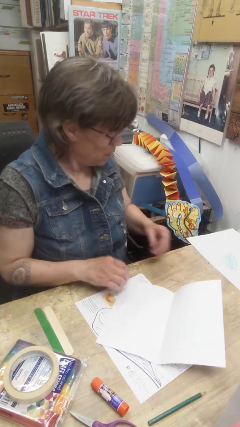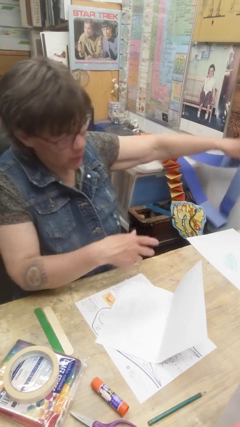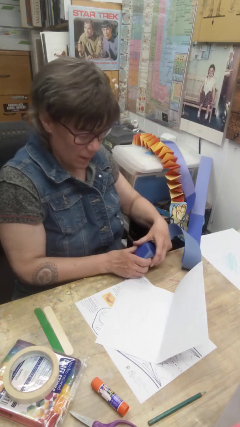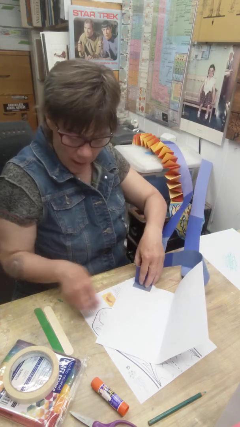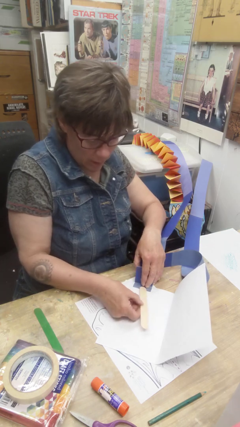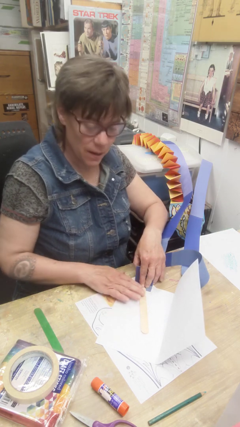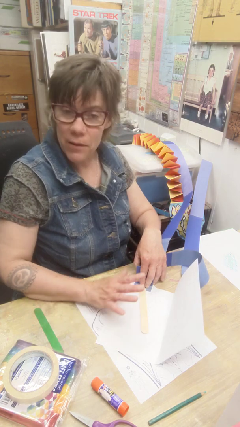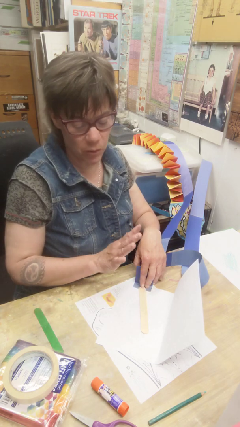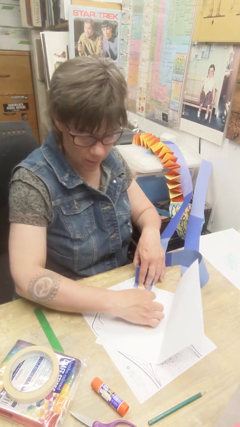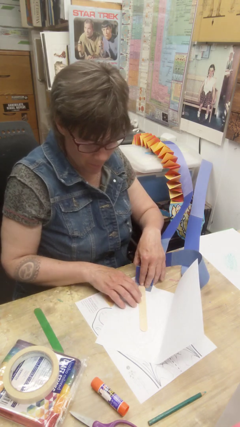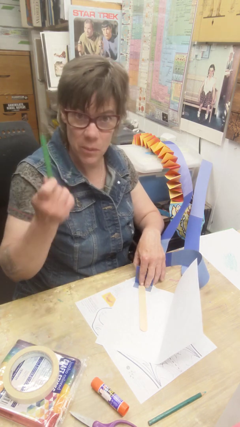So once you've got it all done, simply going to glue it to the inside of the head. Pretend that's all cut out. Glue it to the inside of the head. Tape, not glue, a popsicle stick through the head. If you have spent hours making a beautiful piece and you're not going to play rough with it, this is not necessary, but gives a little extra stability.